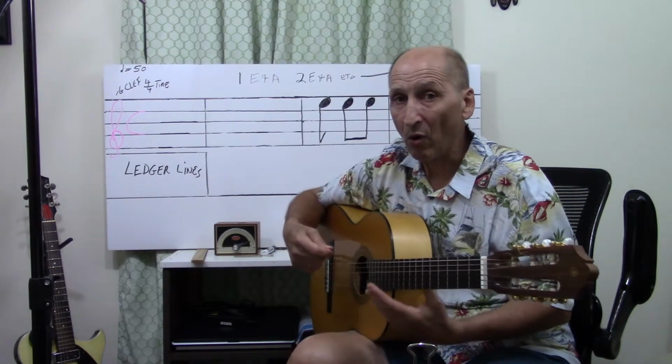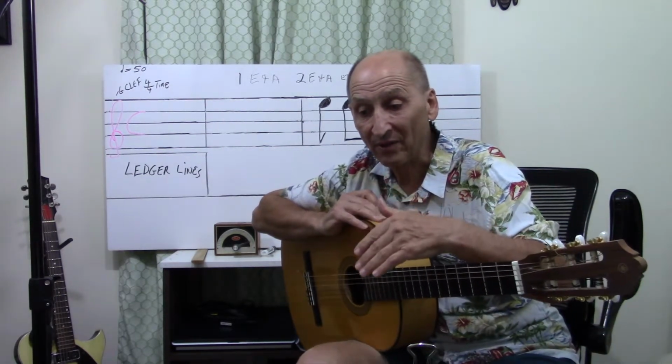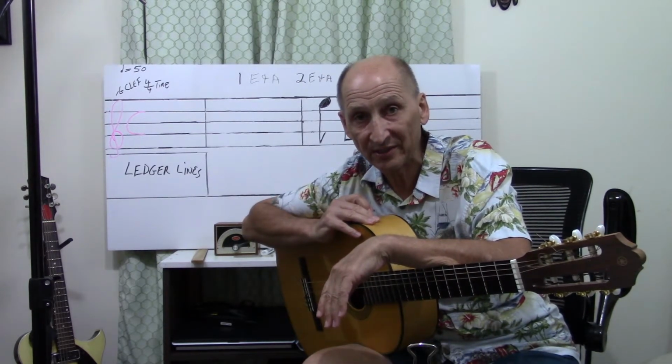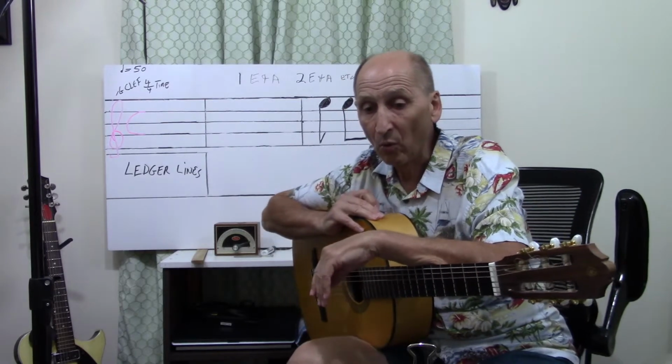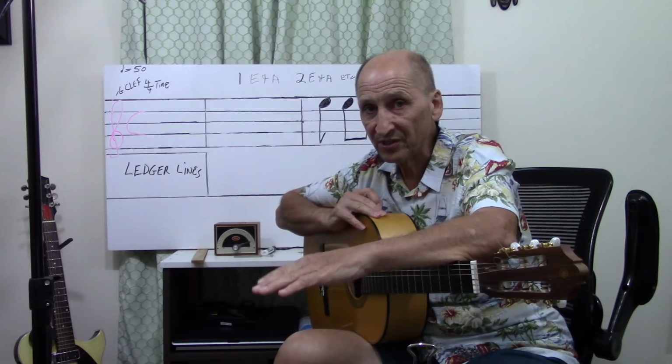All right, now moving right along, those of you that have the Mel Bay book, you'll see on the bottom half of page 15, you'll see eighth note studies. Okay, with the eighth note studies, you'll see there's 6 of them. I'm going to play part of the number 1 study.